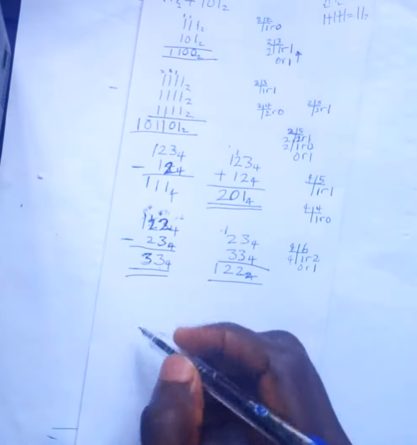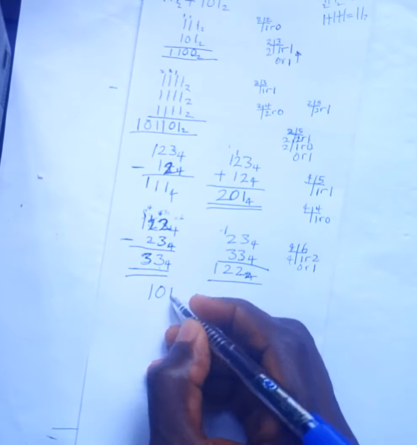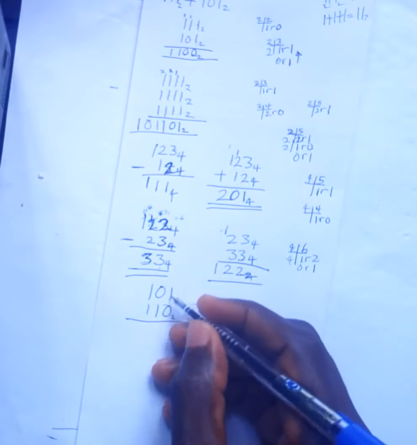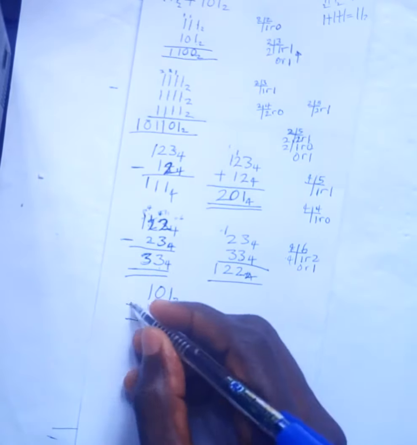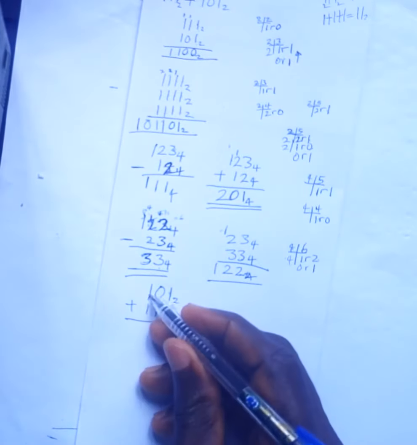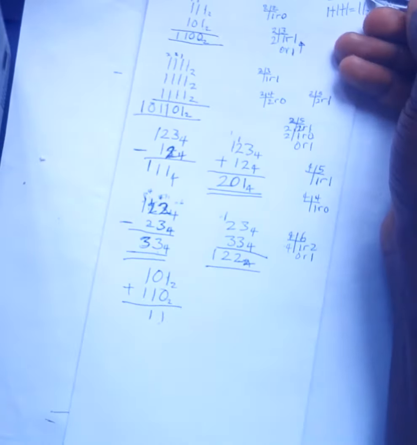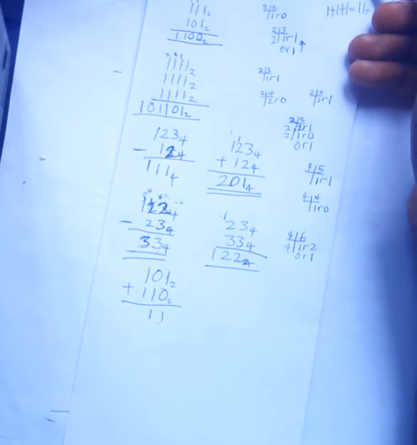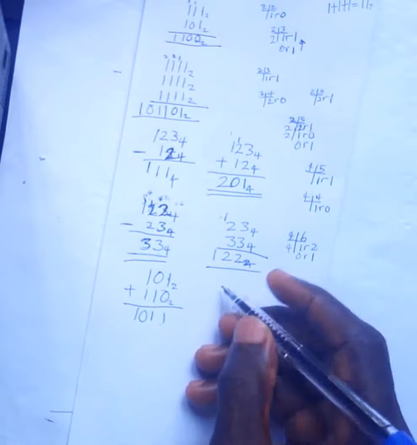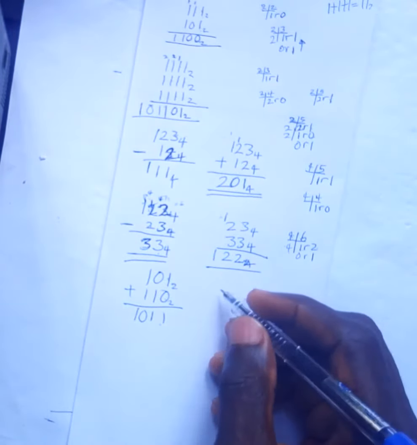There are many questions. You can have 101 plus 110. These are the simple ones. Base 2. If you add it together, you have 1, then 1 again. If you have 1 plus 1, like the method I told you, 1 plus 1 is 10 in base 2. Since you know it's base 2, if they write base 3, be careful of it. So know how to calculate it.